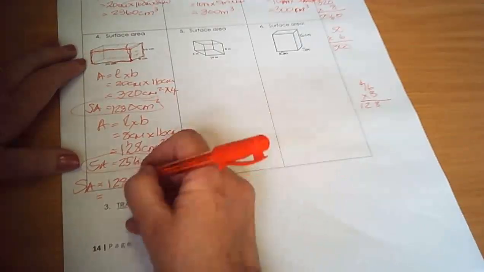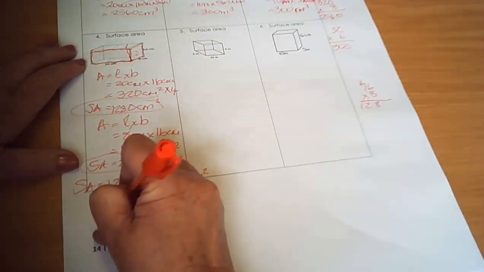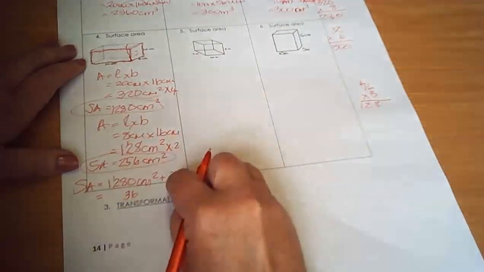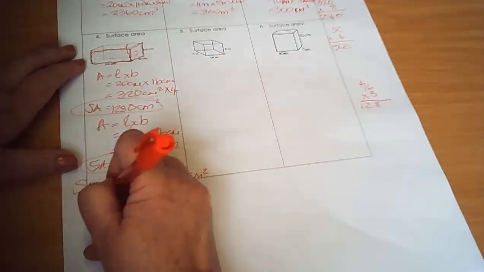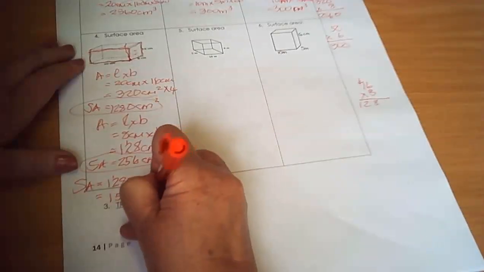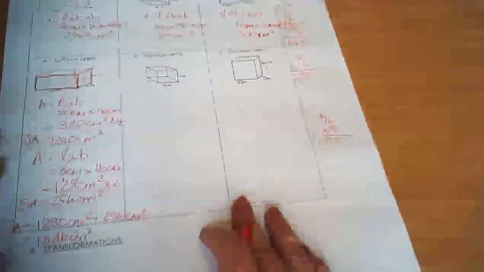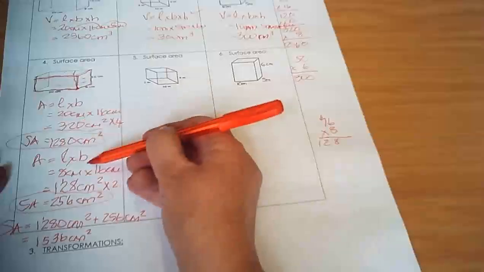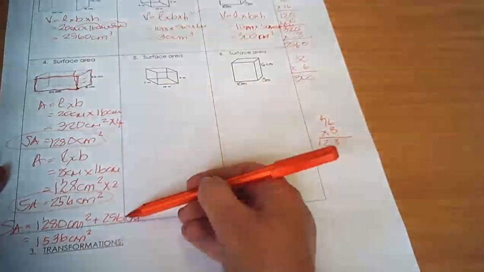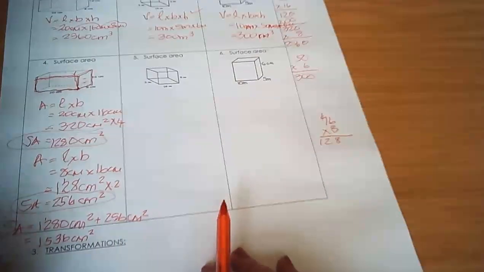And if I add them together, I've got 6. Then I say 5 and 8 is going to be 13. Carry the 1. That's 3, 4, 5. Sorry, and that's a 1. 1536 centimeters squared. Okay, so I've added the 2. So can you see each time I work out the area of the 4, then I work out the area of the 2, and then I add them. That is how surface area works. All right. Now, transformations.